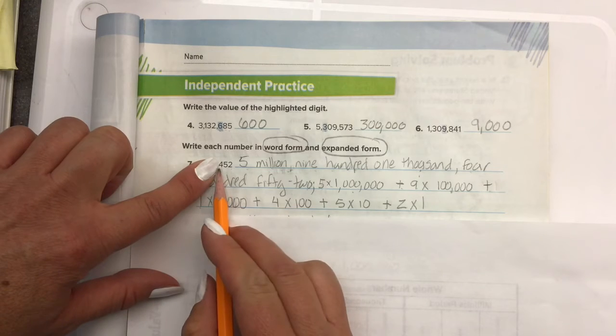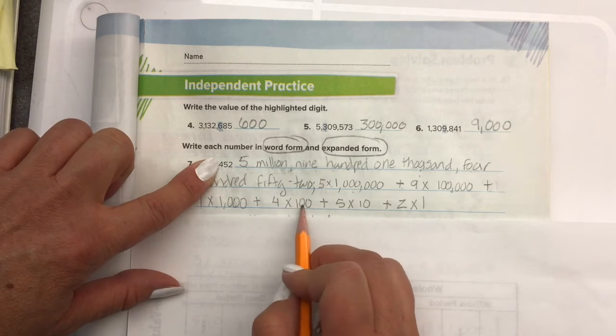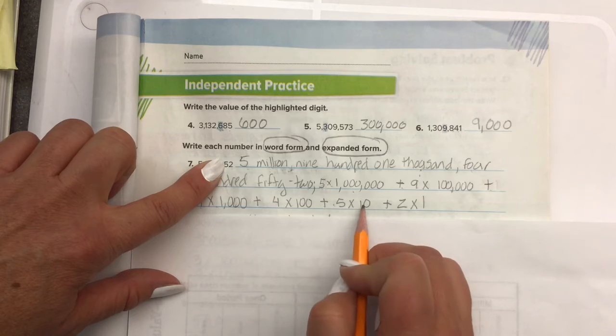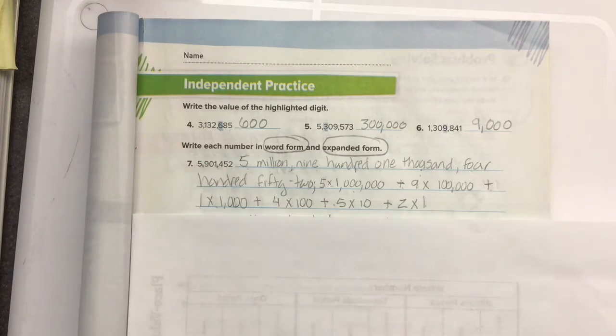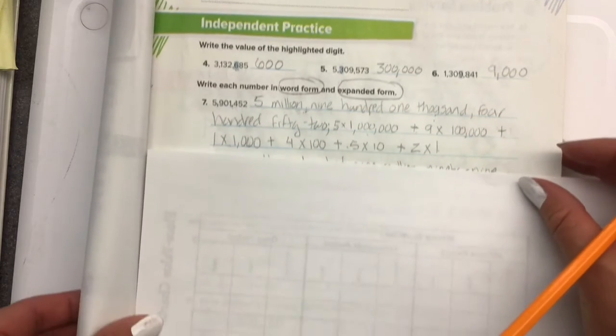Now I need to get these numbers. 4 times 100, 5 times 10 would equal 50, and 2 times 1 would give me the 2. There, I have expanded each of the numbers and given the algorithm to get each of those numbers. All right, don't worry, we'll work on another one.